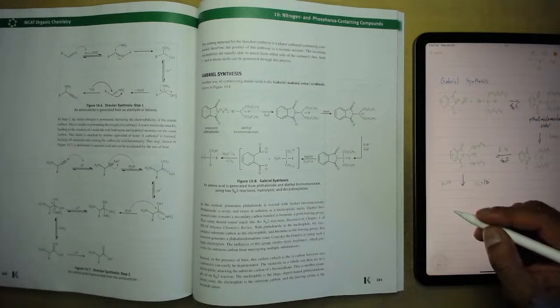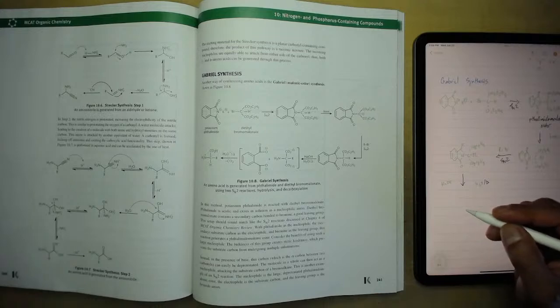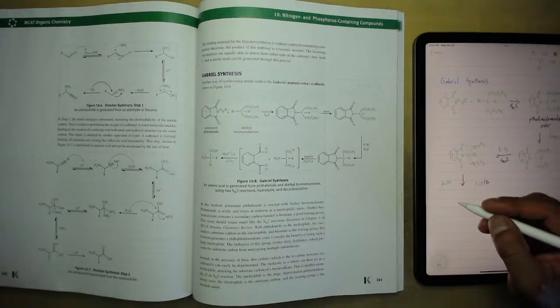You get something with 2 CO2s on them. We're going to, I guess, cleave one of them off and make it a carboxyl.